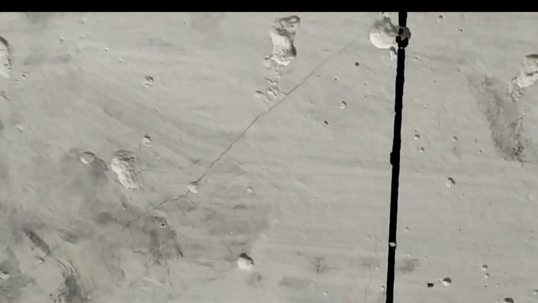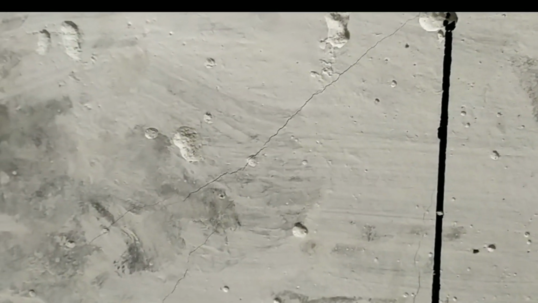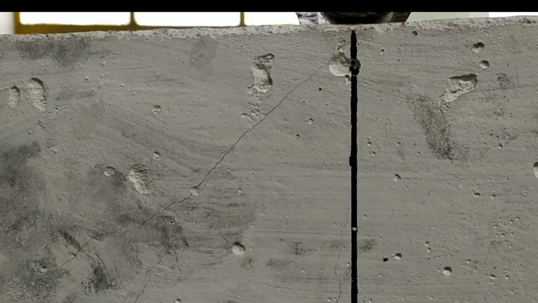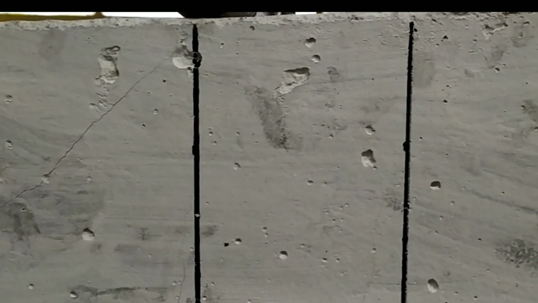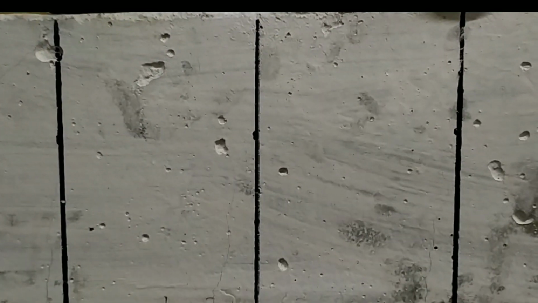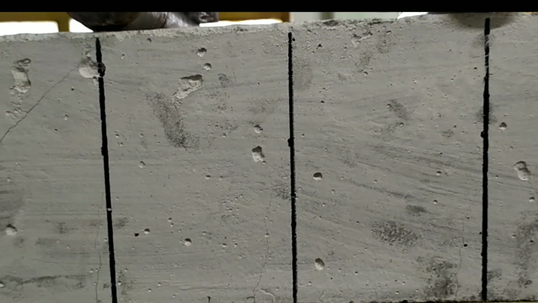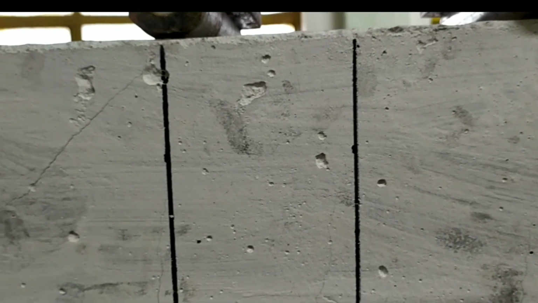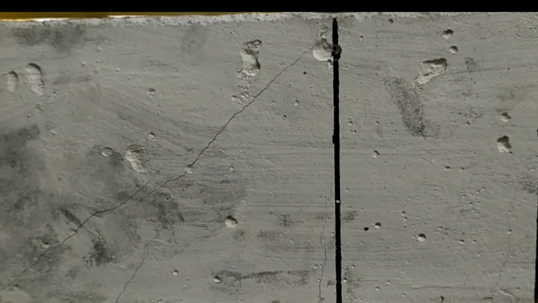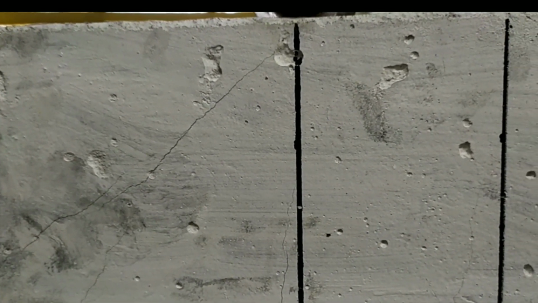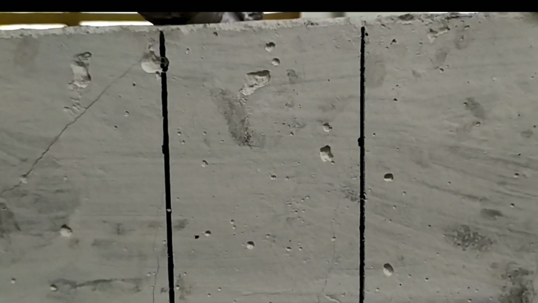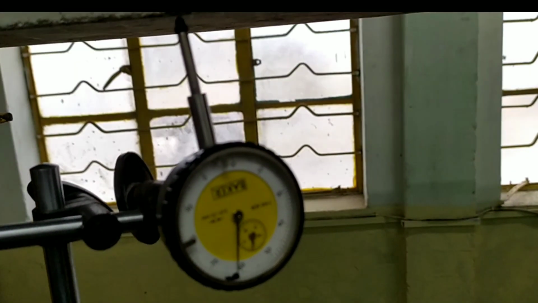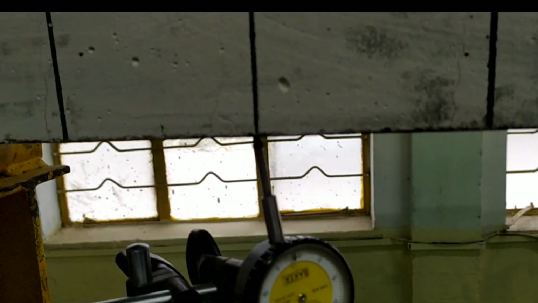So here it is a third point loading. Half of the load is applied at each third of the span length, and you can see here the cracks that are going to be measured after applying the third point loading on each third of the span length of the beam, and maximum stress is present over the center 1/3 portion of the beam. So you can see here, this is the dial gauge.